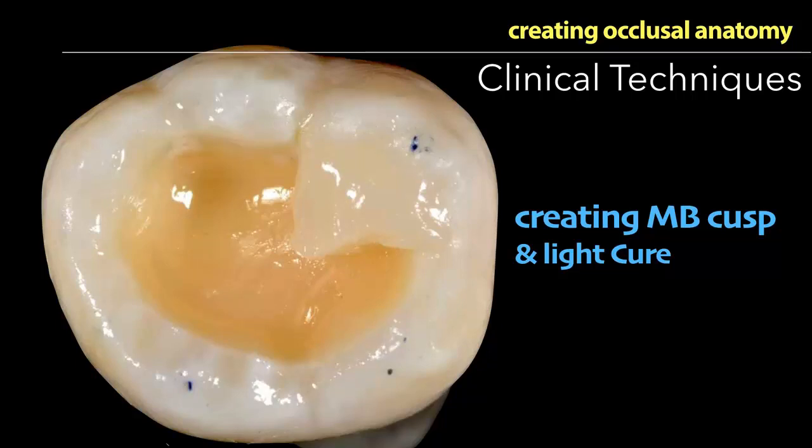You can use a bit of modeling liquid to adapt the cusp well, but don't increase the volume. It is the most uniform and easiest cusp to model, but we have to study the anatomy before doing this.